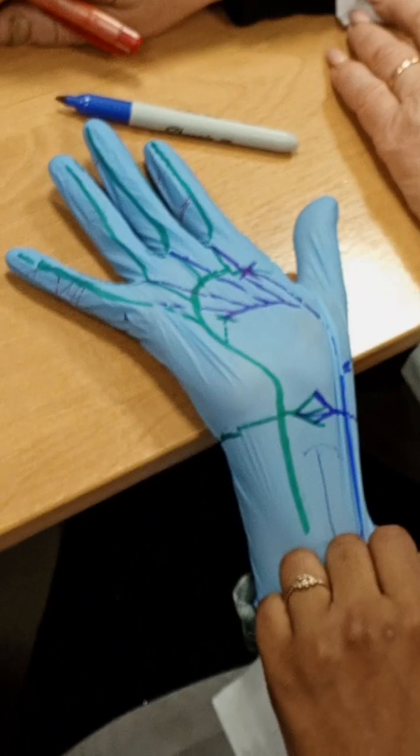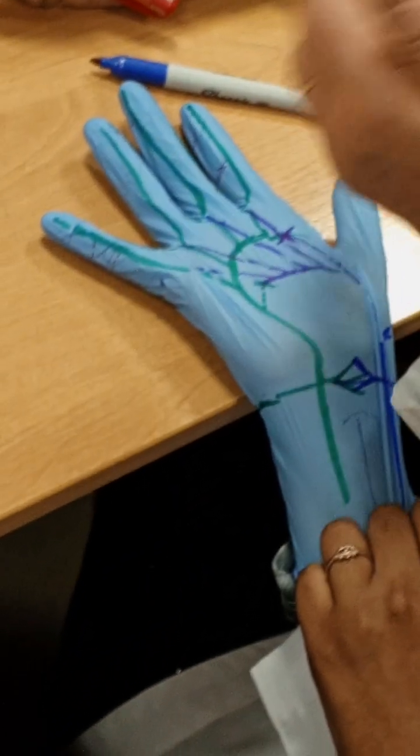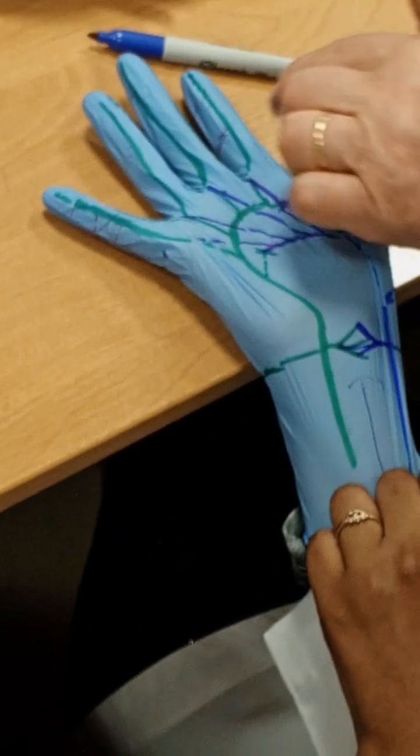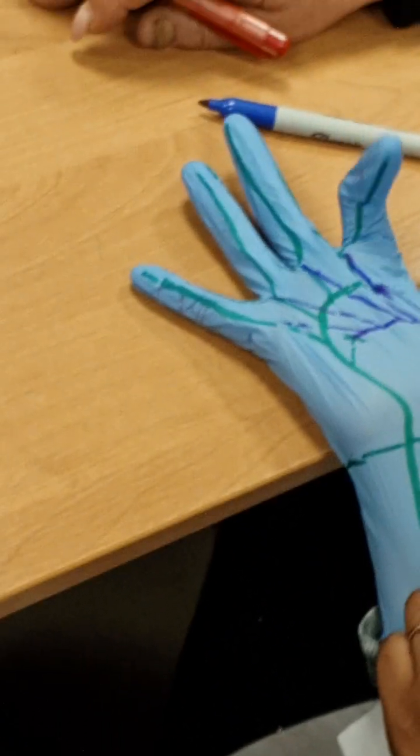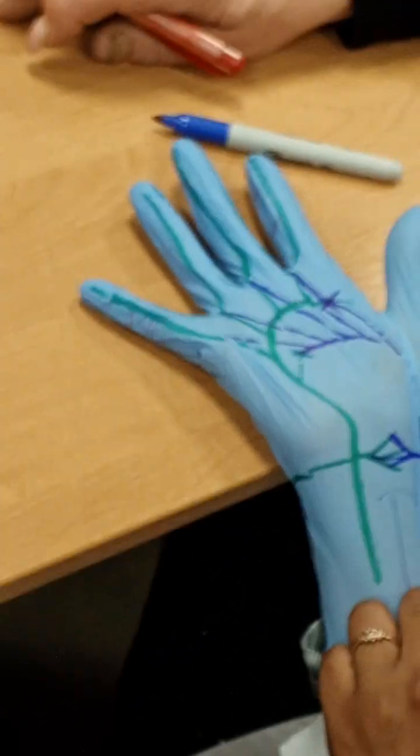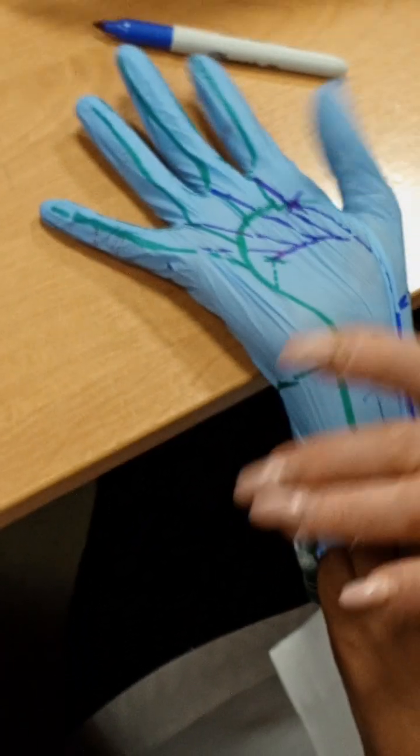Did you understand? Look, please, here we supplied the 5th finger, 4th, 3rd, and we didn't supply the whole 2nd finger, and we didn't supply the thumb.